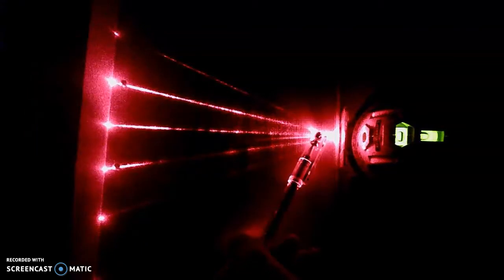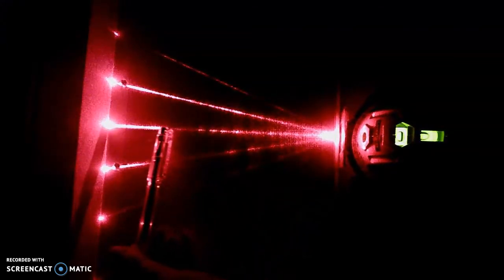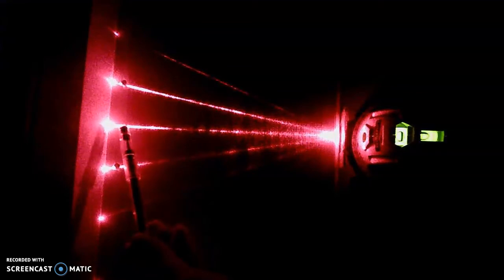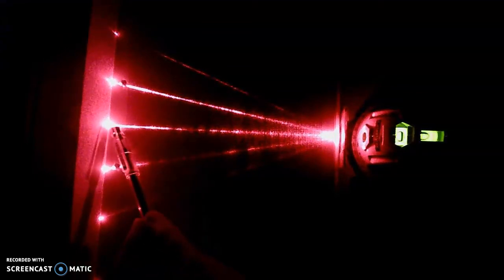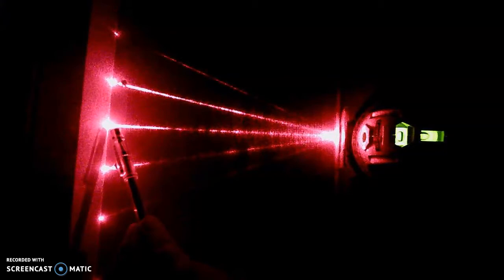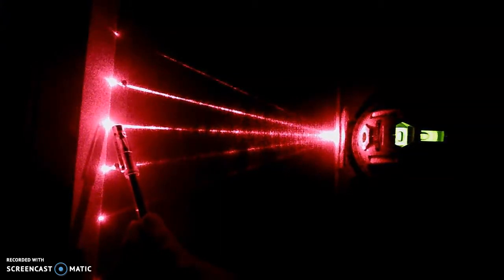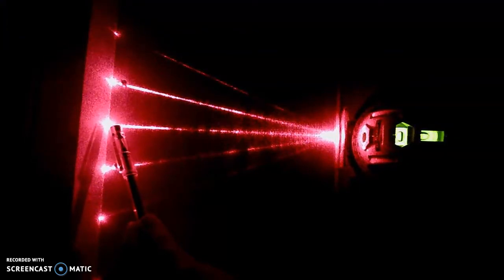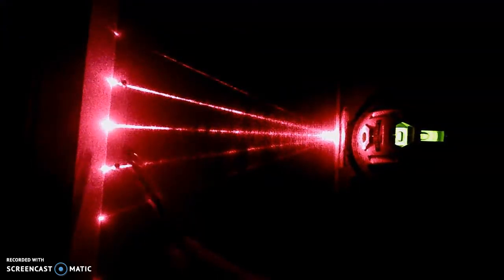So the beam is going straight through, and this is what would be our central maximum, our zero order in the diffraction pattern, and that's where every light beam from all the different gratings is arriving in phase with zero path difference, and so we get constructive interference.